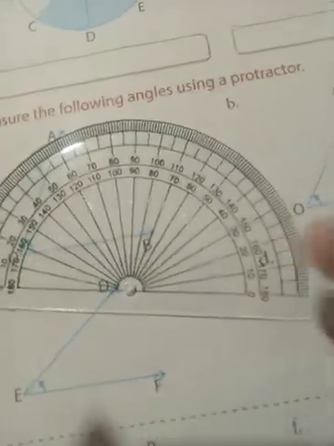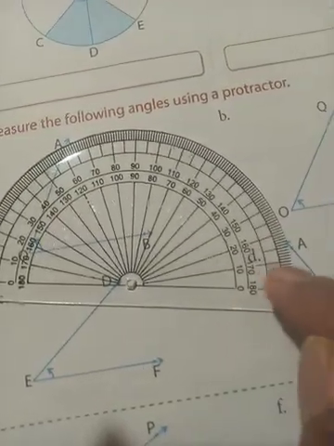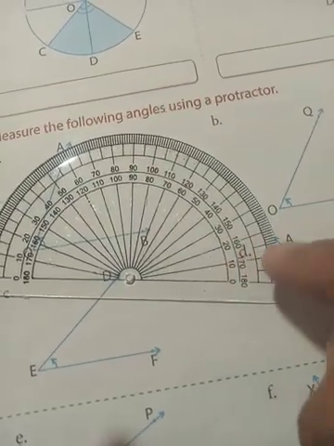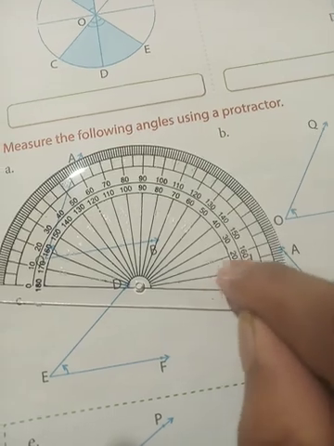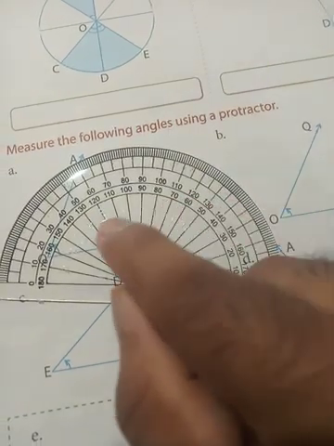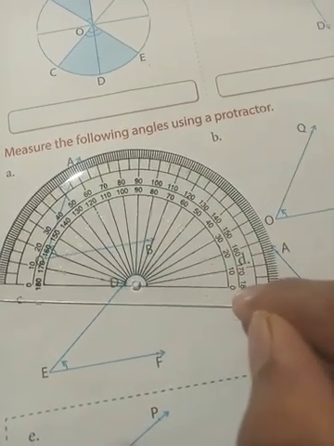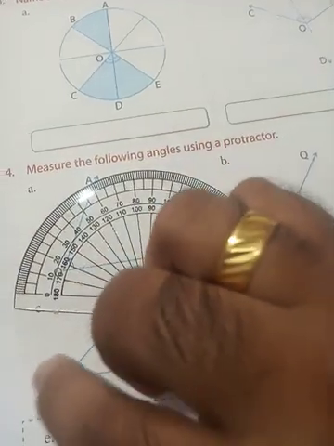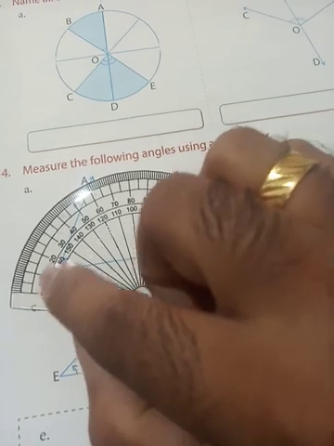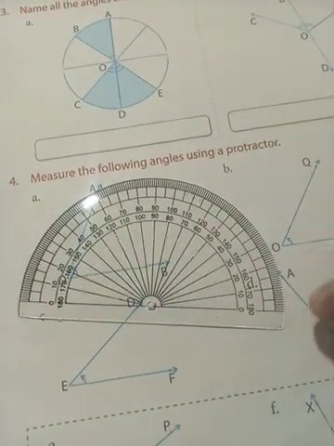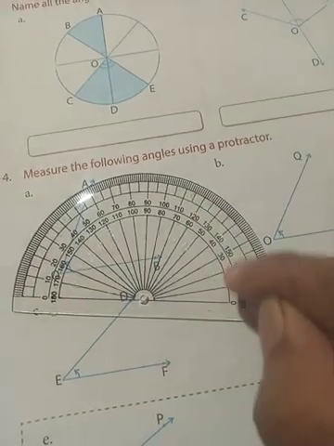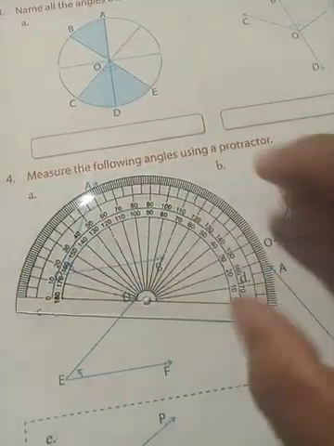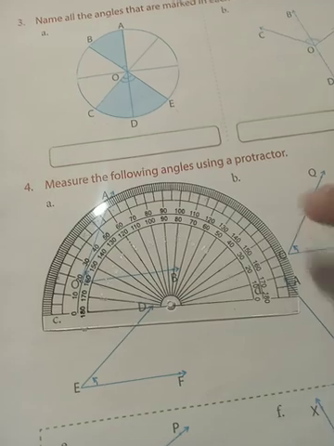You can see, from right to left, it reads 0, 10, 20, 30, 40, 50, 60, 70, and the lower scale is written as 0, 10, like that. And from left to right, it reads 0, 10, 20, 30, like that, increasing up to 180 here. From the right it is 0 to 180 here. So two readings we can see.